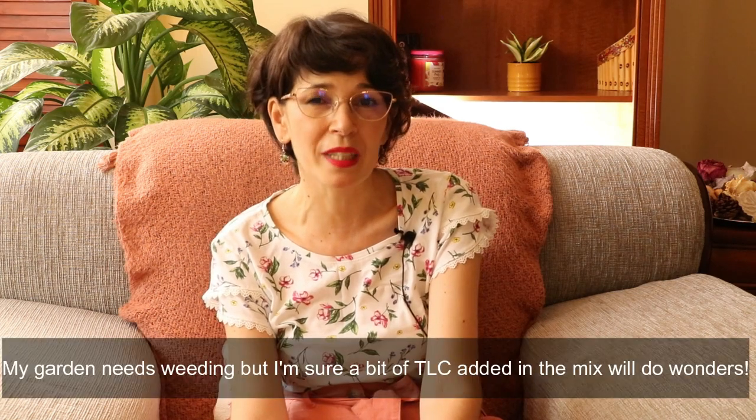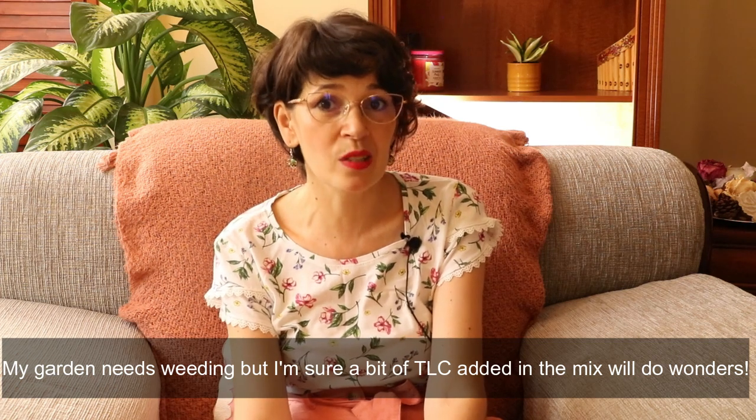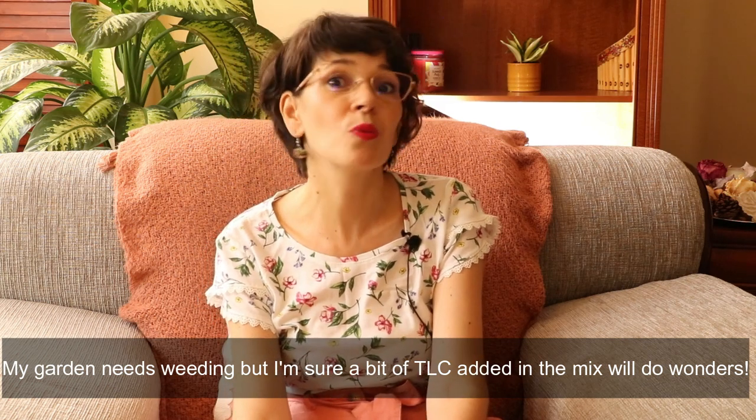Another one is TLC, tender loving care. TLC, I really like this abbreviation. It can be used to show your feelings of care and love and affection for both animates and inanimates. Like, for example, a garden. Yeah, my garden needs weeding. It looks so bad, but a bit of TLC, I'm sure, added in the mix will do wonders. A little bit of TLC, yeah, for a garden.